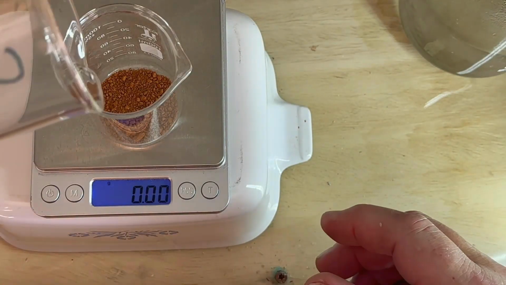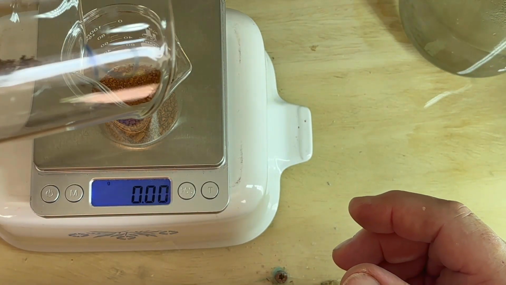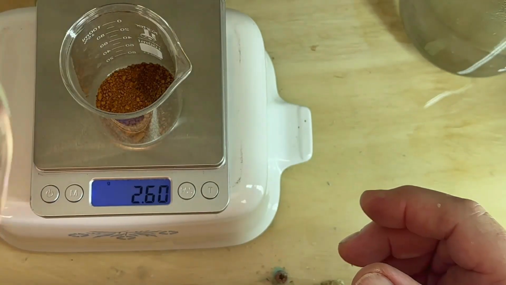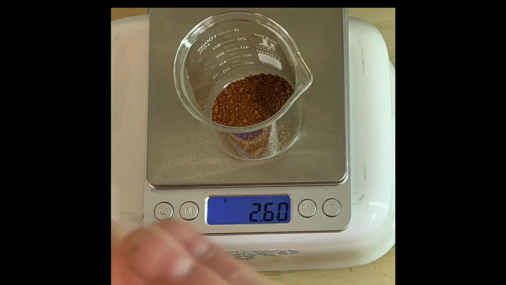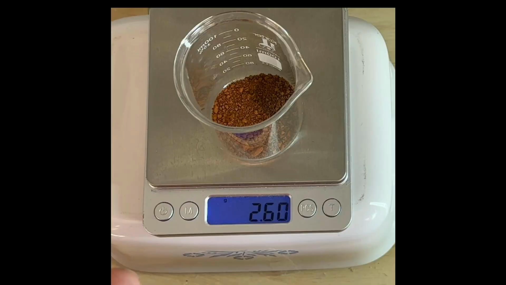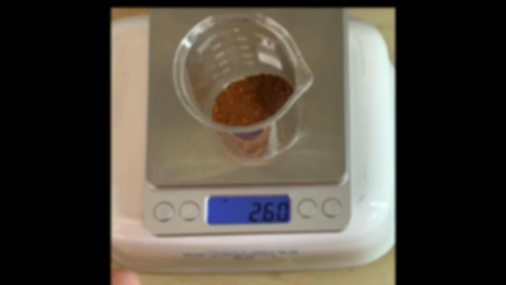Get it over so you can get a better picture of it. And from there, we have 2.6 grams of gold. Not the cleanest. You can see that a little bit dark color, but gold all the same.